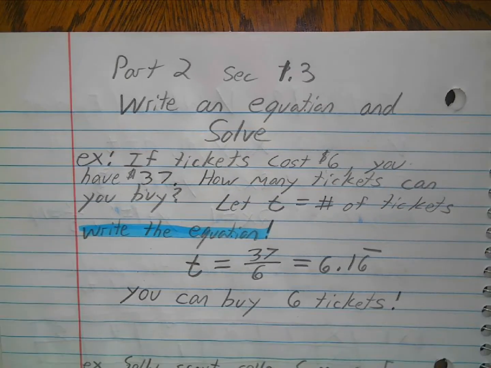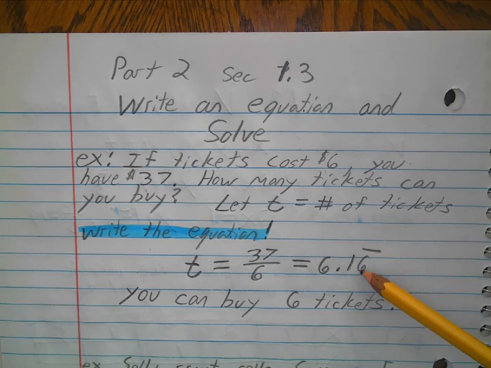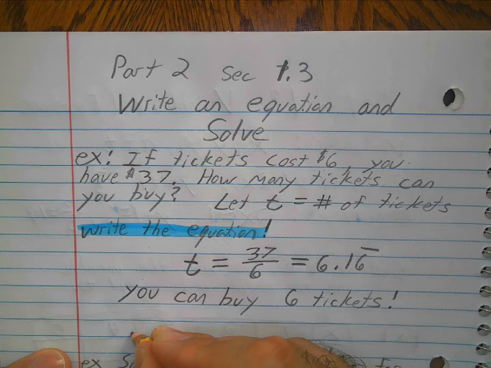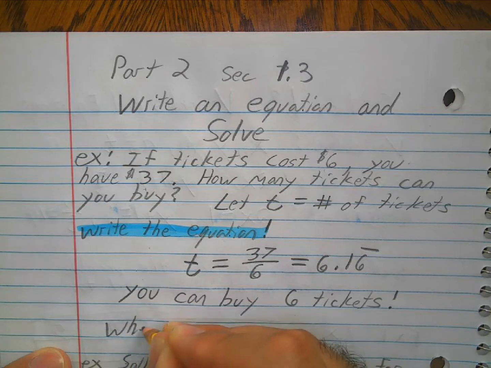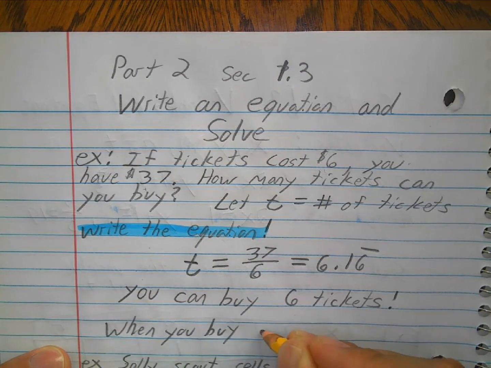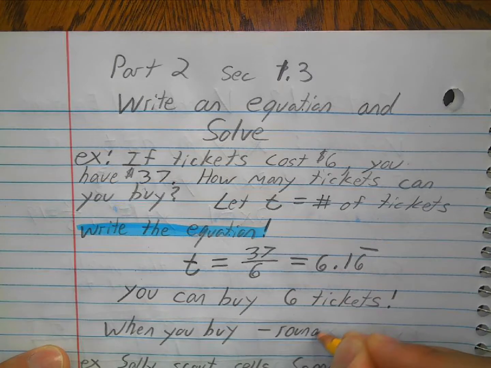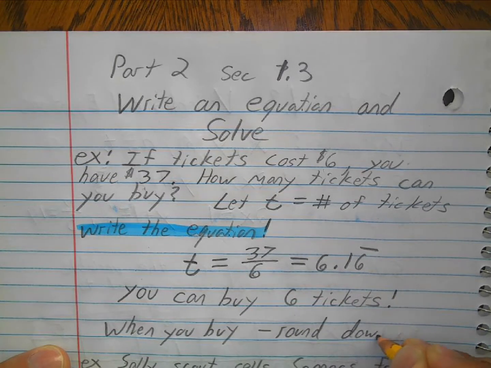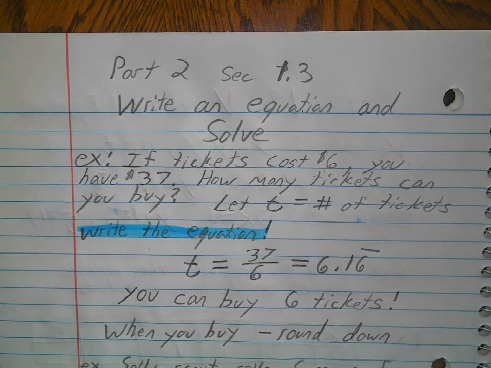And the thing is I only have 16 cents left over. Well, that 16 cents isn't going to buy a ticket. So I got to round down. So when you buy, I want you to round down in your story problems. All right? So let's go ahead and do some highlighting.